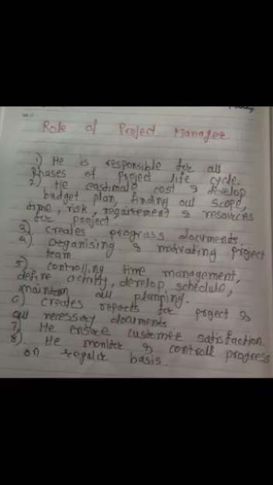Next is the documentation part, meaning he creates the report of the project and all the necessary documents required for the project. It is also one of the responsibilities or roles of the project manager. Last is he ensures customer satisfaction. If your project is not okay, there is some additional work that you have to include at that time.